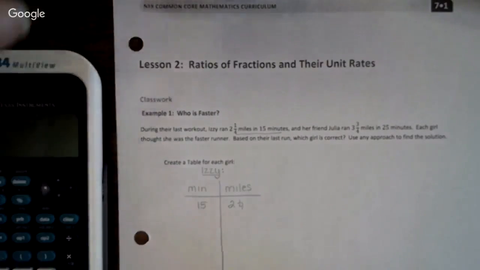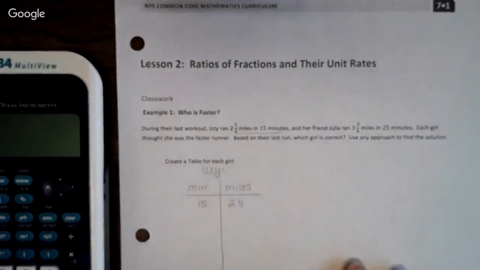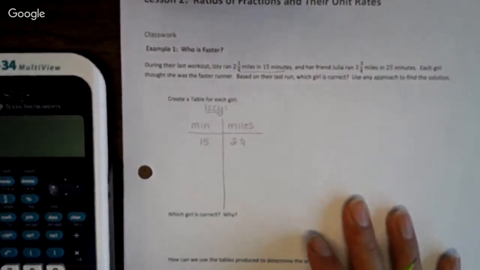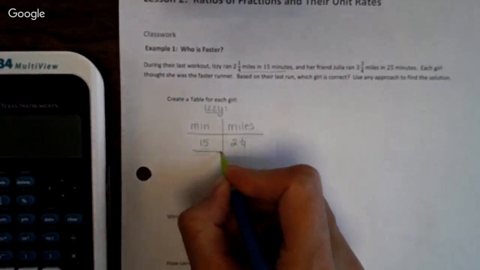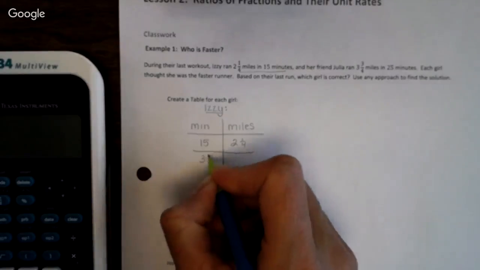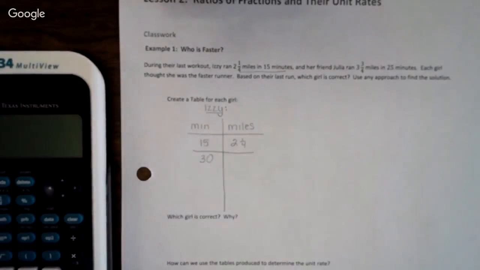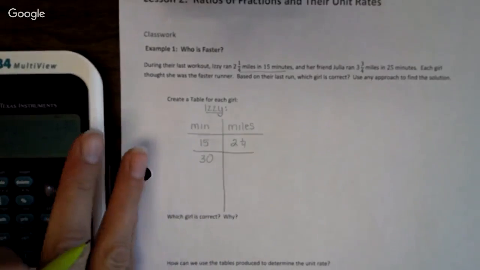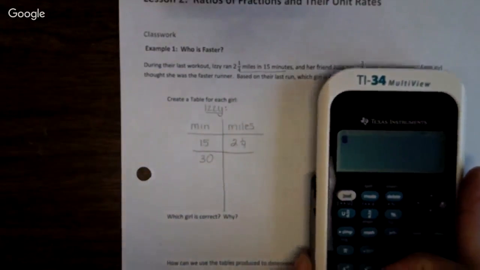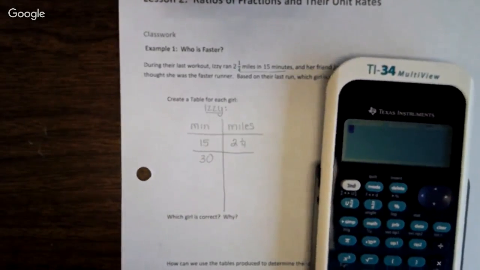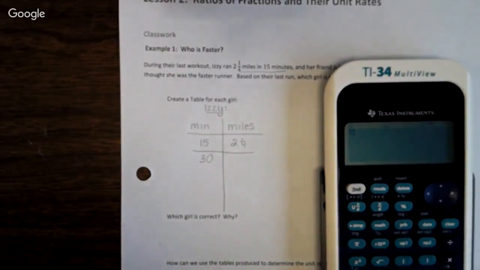Now we can add some more to this table. Let me move this up so you can see it. Okay, so we're going to add another 15 minutes, so we're going to add another 2 1/4. Now, if you need to, we can use the calculator on this. This is a new calculator this year, so I'm going to explain how to use this.